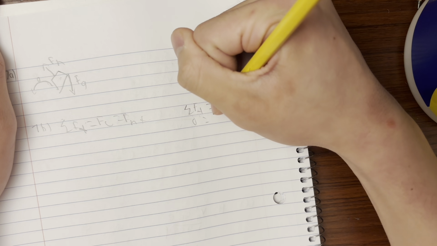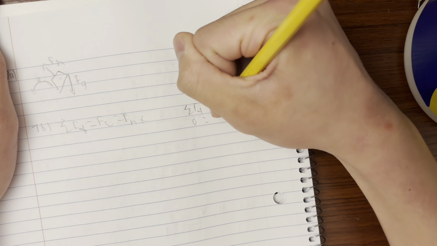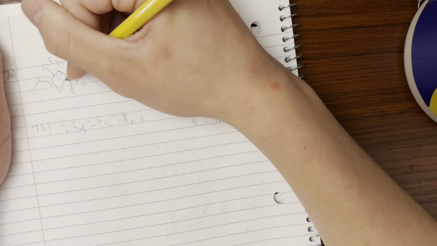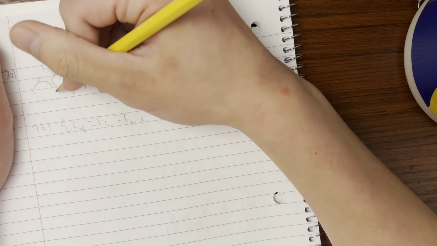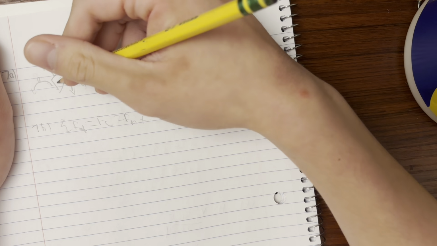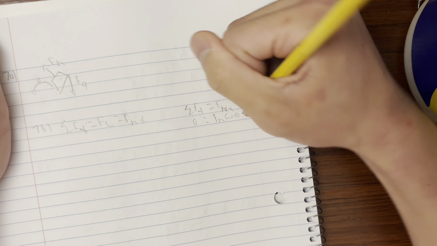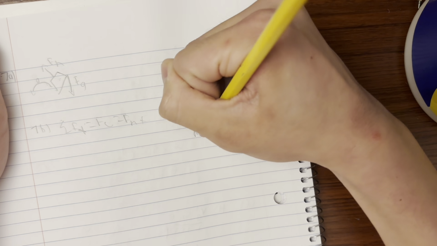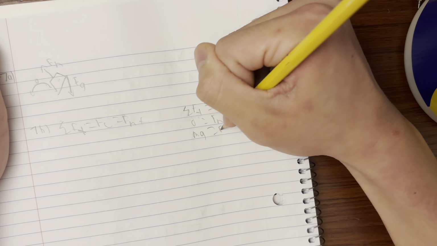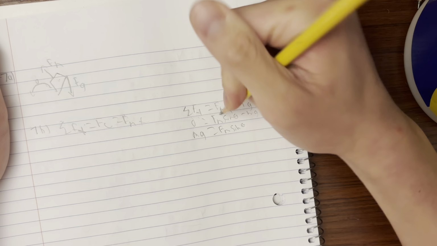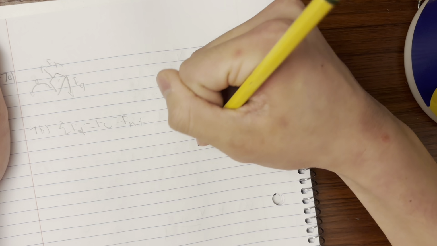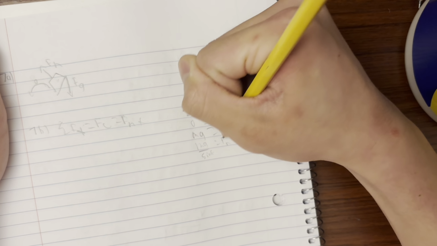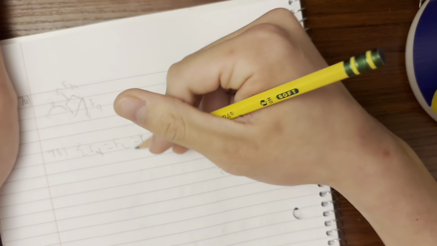And so I can expand this to Fn sine theta, because my theta is going to be right here. So then my sine theta will be this, minus mg. I can move mg to the other side. It's equal to Fn sine theta. And then I isolate for Fn, so mg over sine theta equals Fn. This will be my Fn. Then I go over here.